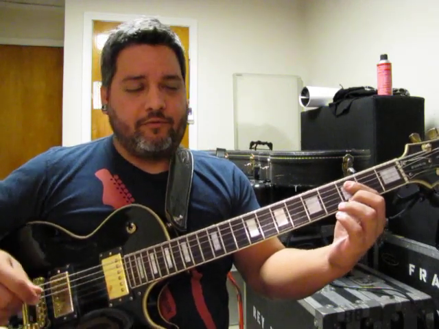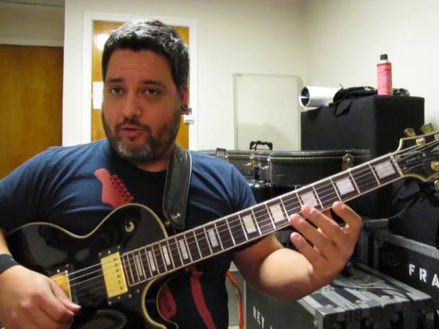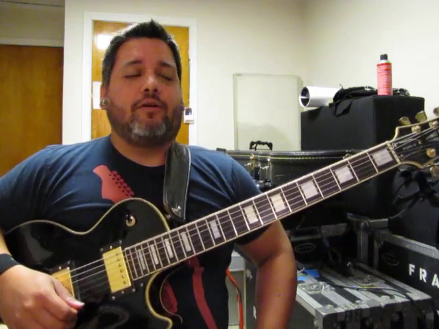Okay, now if you have some staff paper, you might want to be writing this down and just kind of looking at it from that point of view. It may make a little bit more sense when it's actually on a staff. But I'm going to try and show you here on the guitar. That way you can physically see it. And I used a guitar with fret markers, so there you go for that.